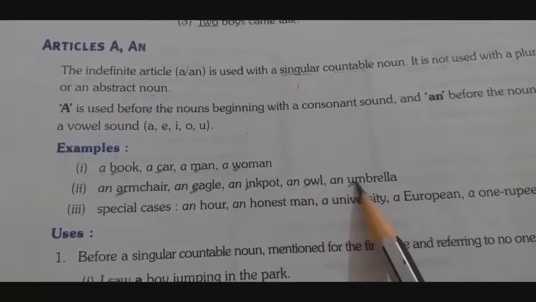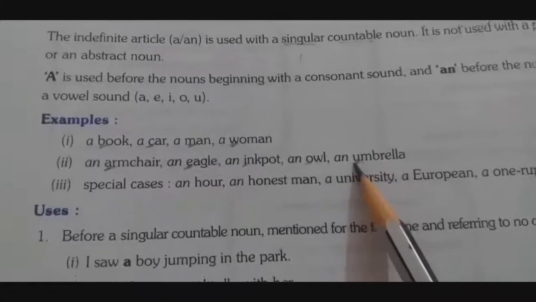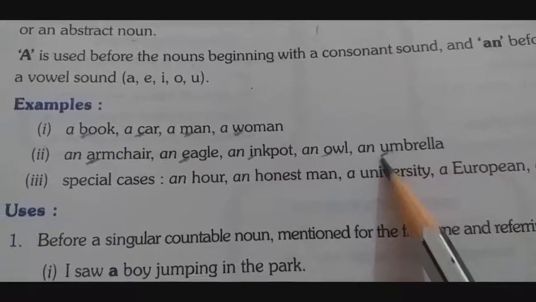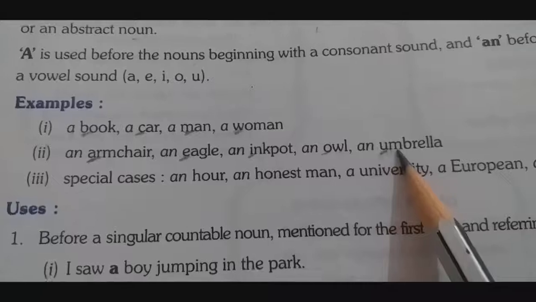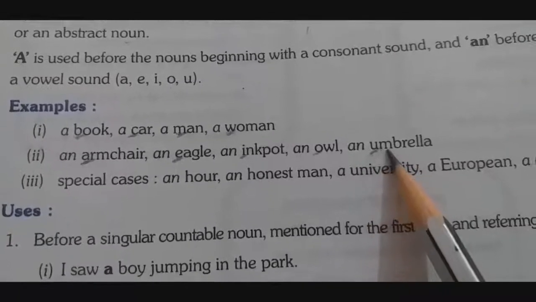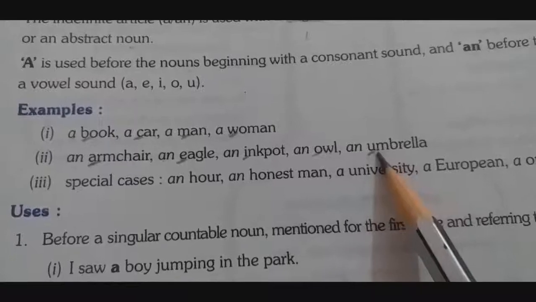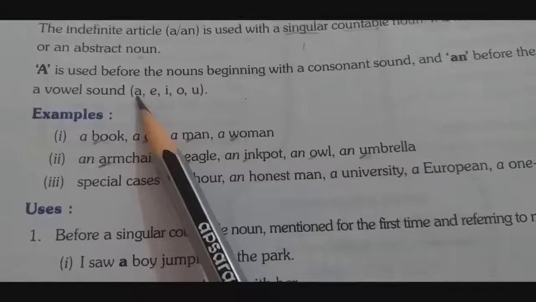Now see here, even though it is spelled with U, when we pronounce it, it sounds like umbrella. We don't say yumbrella. We call it umbrella. So when we pronounce umbrella, we can hear the vowel sound a.